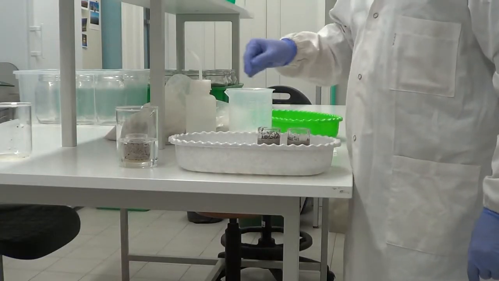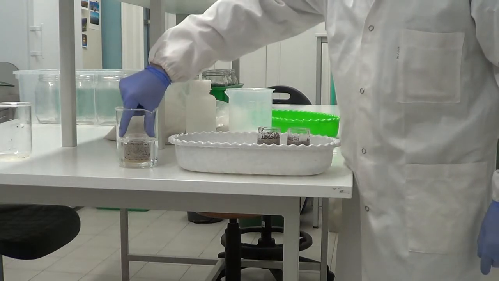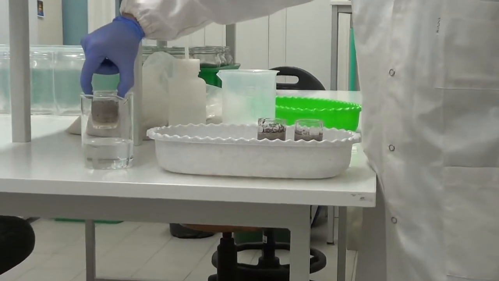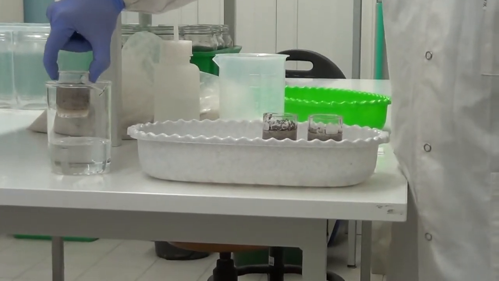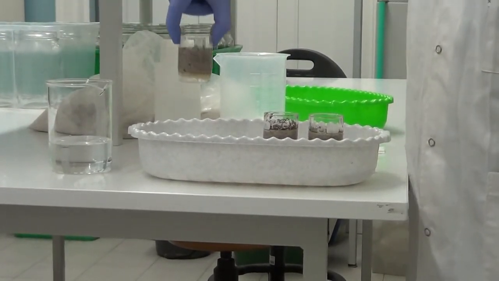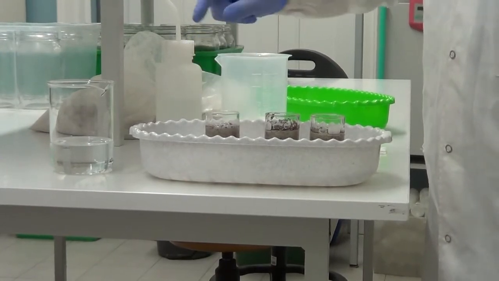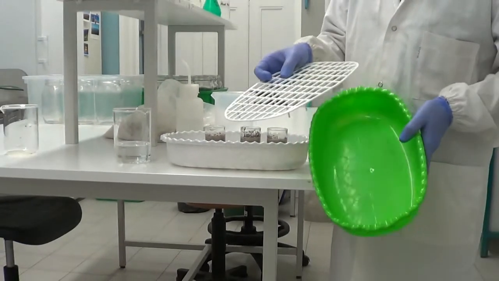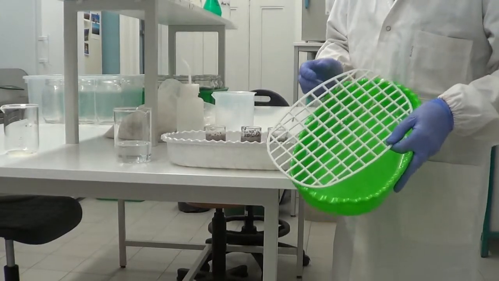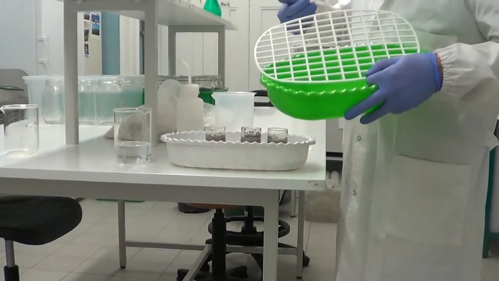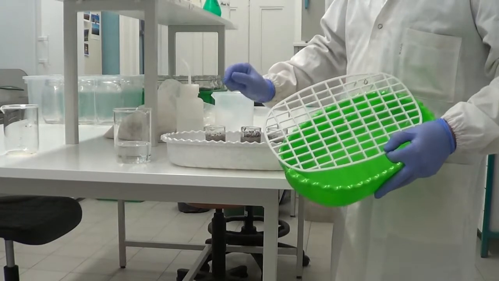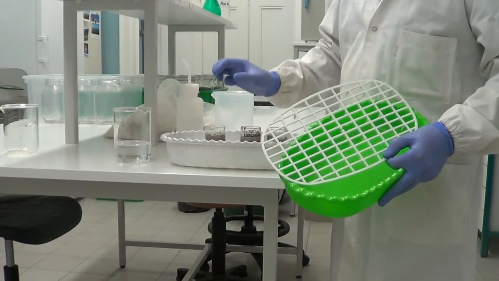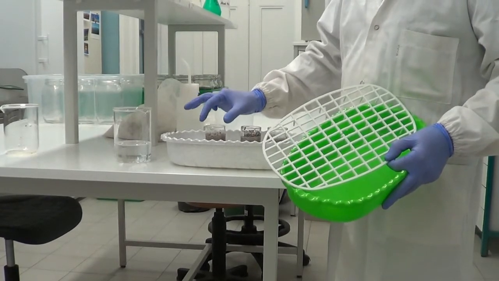So we have filled the 3 crucibles. After the 3 hours in a container with water, we remove the crucible from the water and put it in a tray with a net in the bottom. The idea is to let the gravitational fraction of water in the soil drain down.